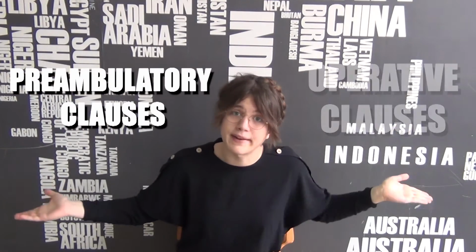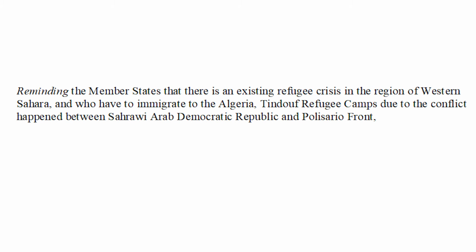So a resolution paper should consist of two main parts: preambulatory and operative clauses. Starting with the preambulatory clauses: these are the clauses in which you have to state your problems. As you can see from the example, we wanted to take action about the refugee crisis in Western Sahara, and we defined that problem by starting with a preambulatory clause phrase that you can find in the description section, and then we stated our problem. We stated that there is an existing situation like that in that region.